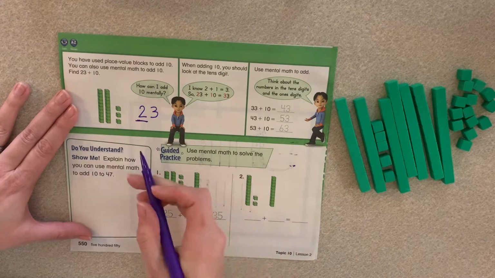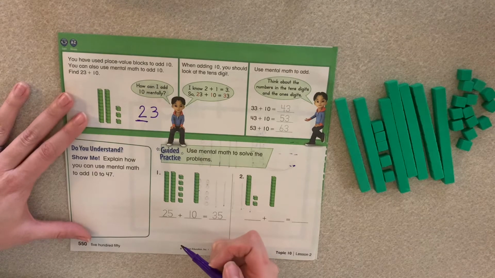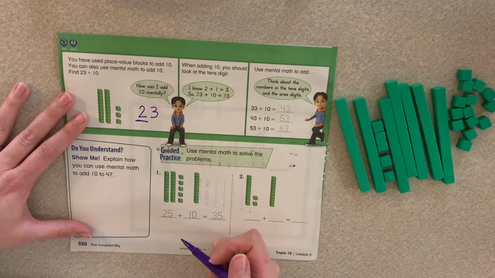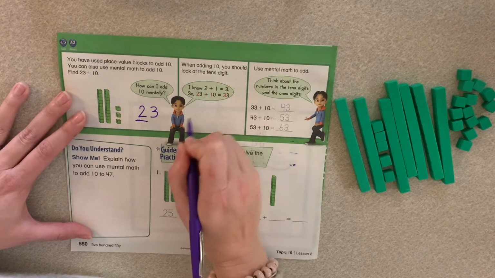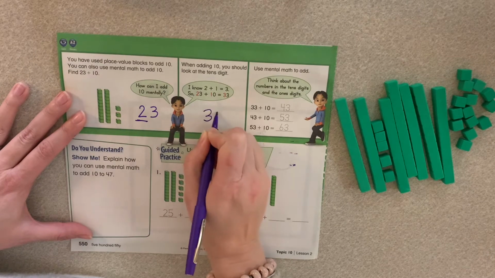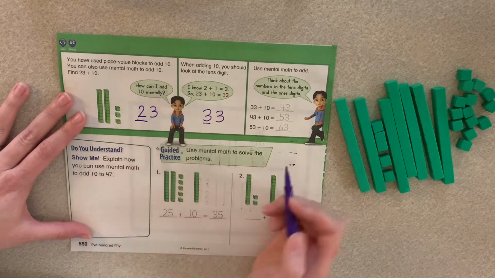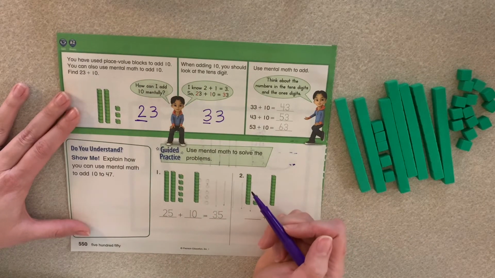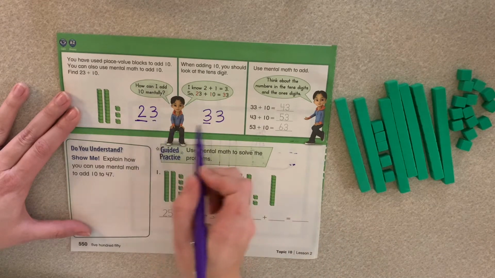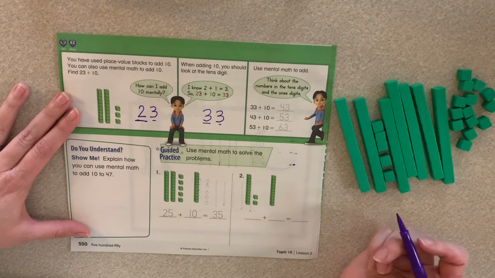So if I'm adding a 10, that tens digit is the only one that changes. So it changes from a 2 to what? Yeah, a 3. It changes from 23 to 33. My tens digit moved up 1 because I added a 10. What happened with the ones digit? It stayed the same, didn't it? I didn't add any ones, I just added tens.